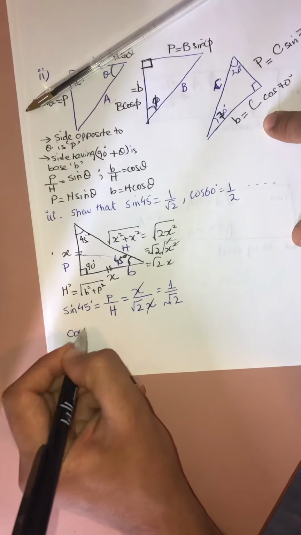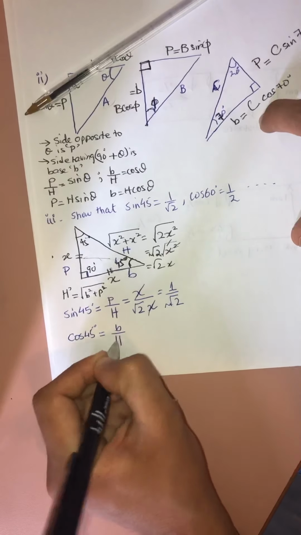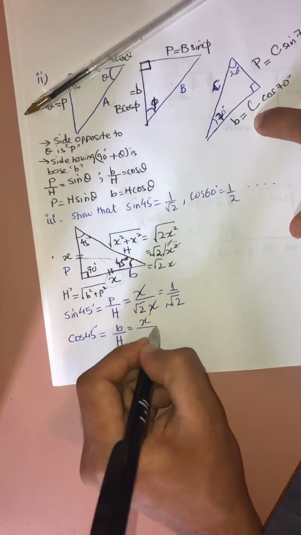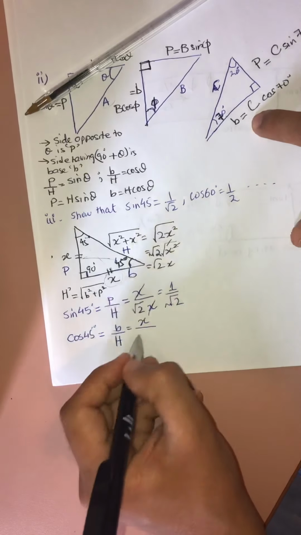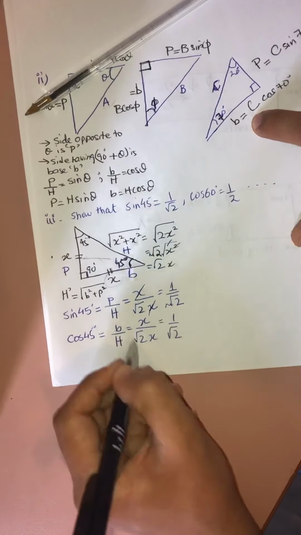Similarly, how to find cos 45? This is equal to base divided by hypotenuse. Our base is also x, and our hypotenuse is under root 2x, and this gives 1 over under root 2.